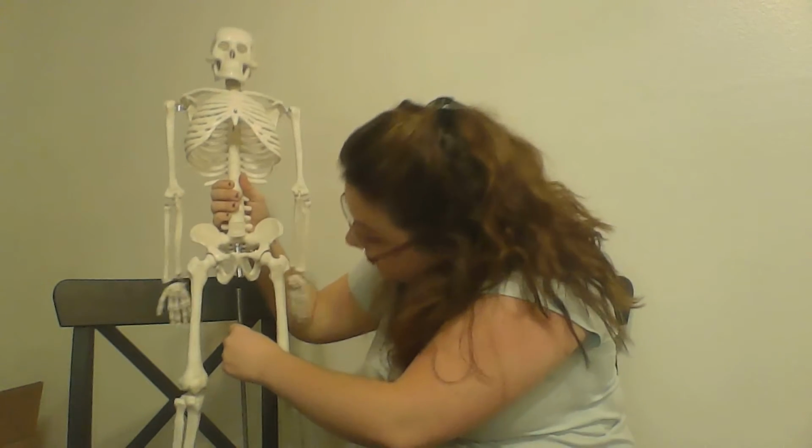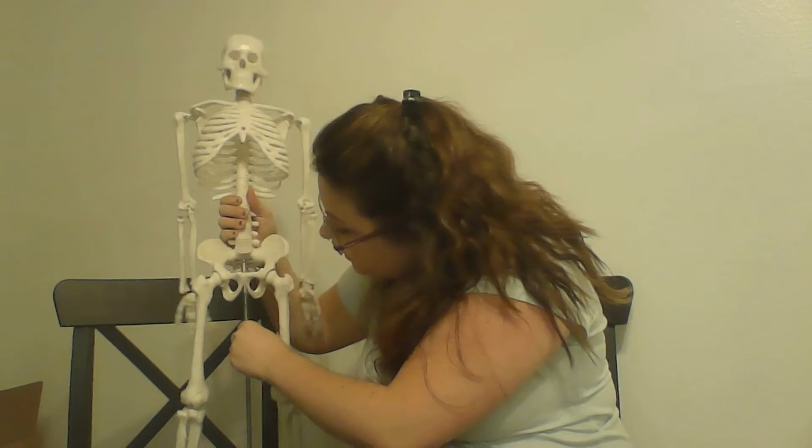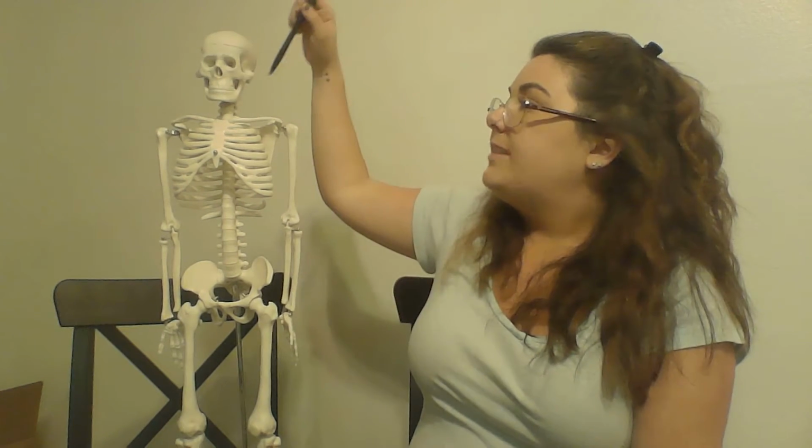And then lastly, for directional terms, we have the ears, which are lateral to the nose, which means that the ears are towards the outside of the body as compared to the nose.